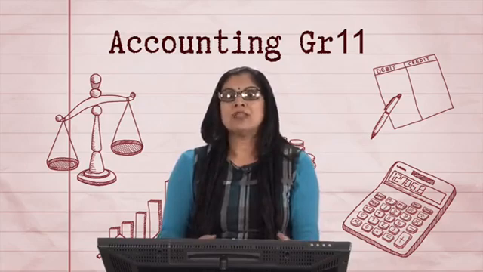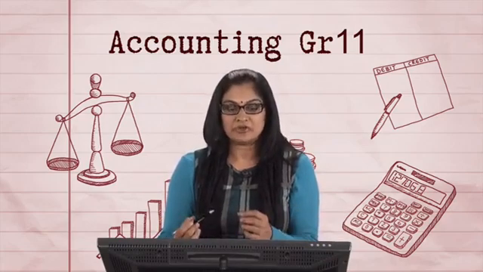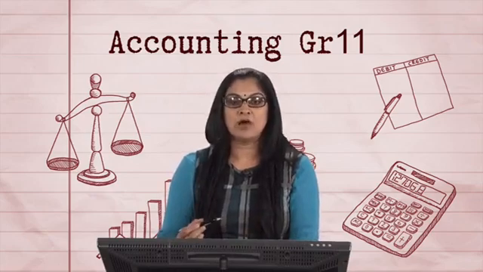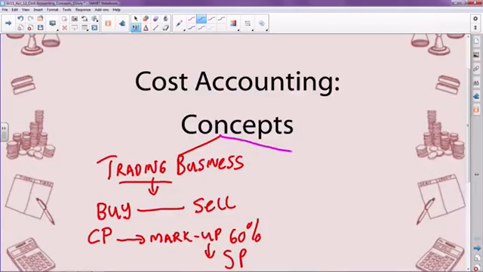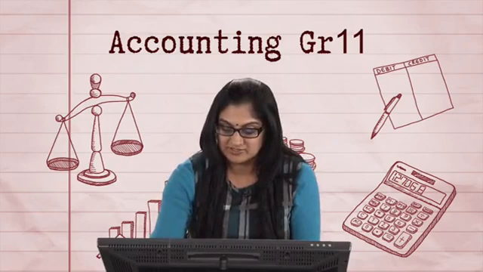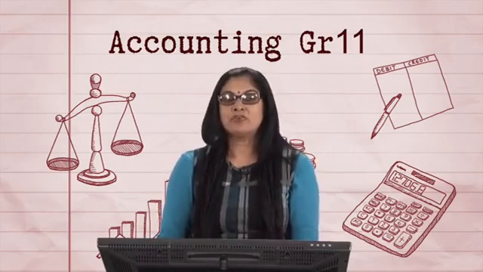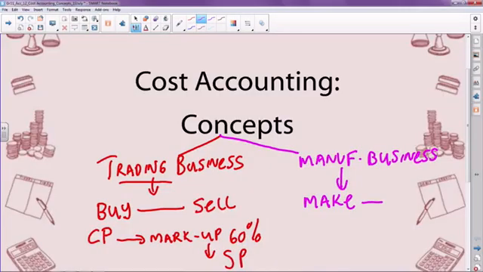Cost price always been given to us, we've been adding a markup, and we are able then to determine our selling price. We are now shifting to something different, where you are no longer the accountant for a trading business, but rather you are now the accountant for a manufacturing business. Right, so in other words, you first need to make the product. So as a business, you first make the item, and once you've made or produced the item, you will then sell the item.